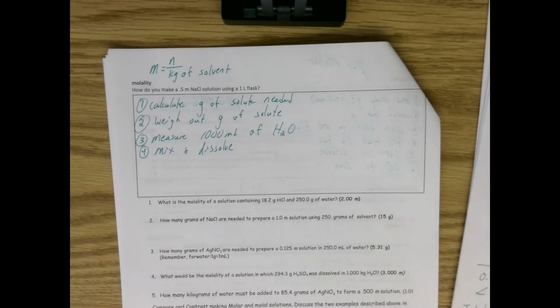Could I also give you milliliters of water? Can you go from milliliters to kilograms if you're in water? Yes, only for water though. Well, 1 milliliter is 1 gram for water.